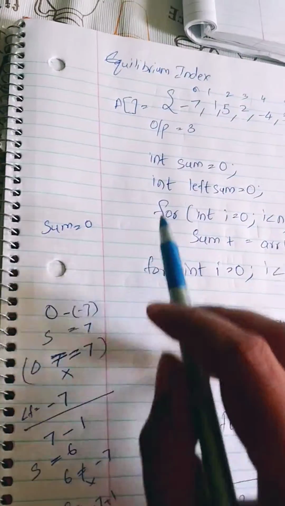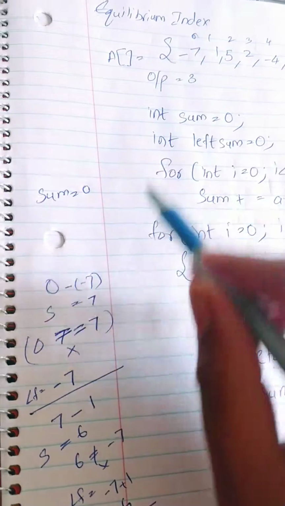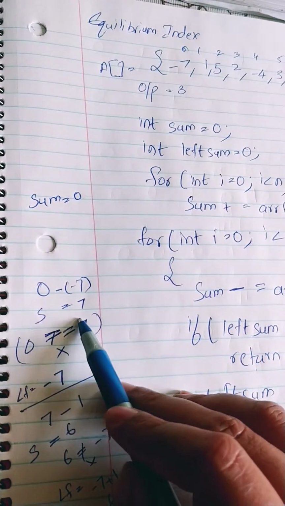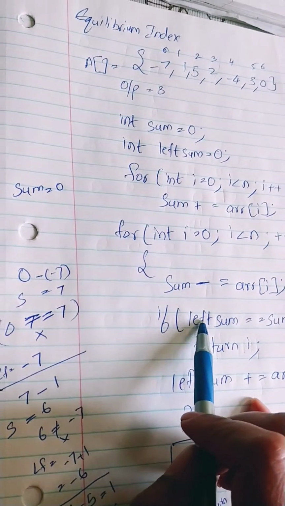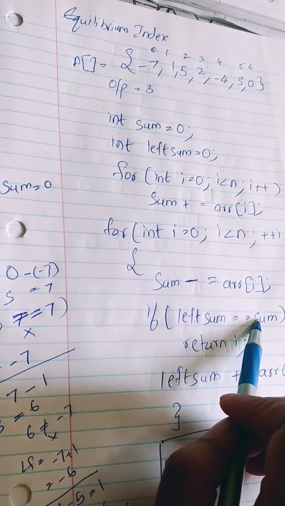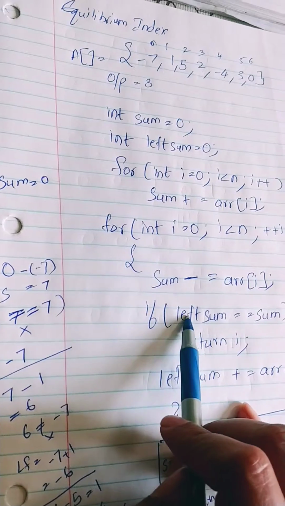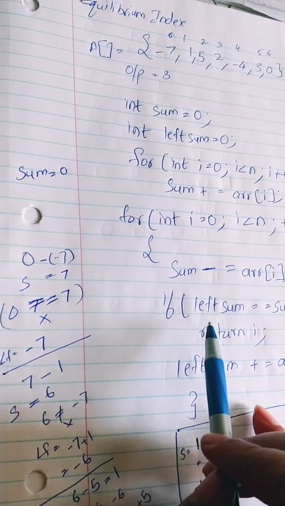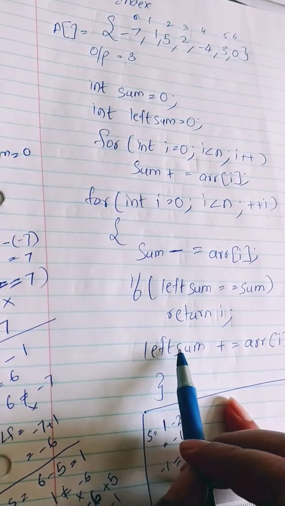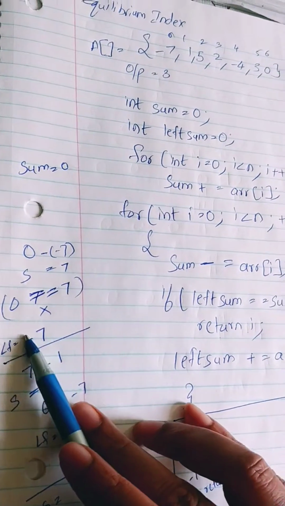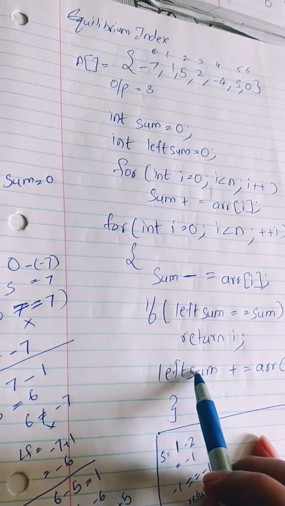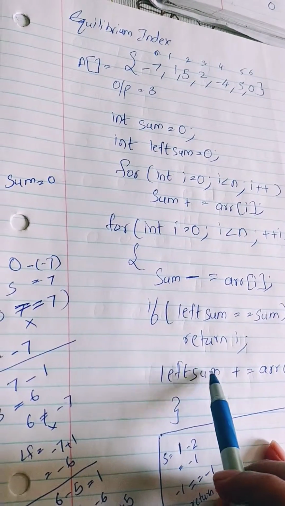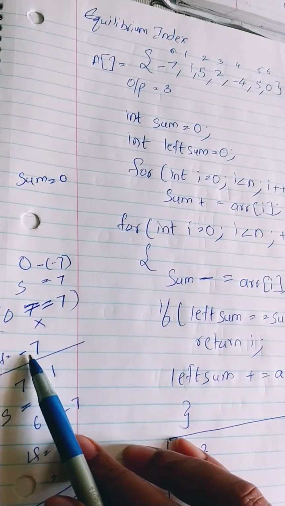So if we take our example, if it is -7, 0 minus of -7 is 7. So sum is equal to 7, and we compare the left sum with the sum. Our sum is 7 but the left sum is 0. So we are not coming to this condition, and next we would just add the array of I to the left sum. So when we add -7 plus 0, it's nothing but -7.